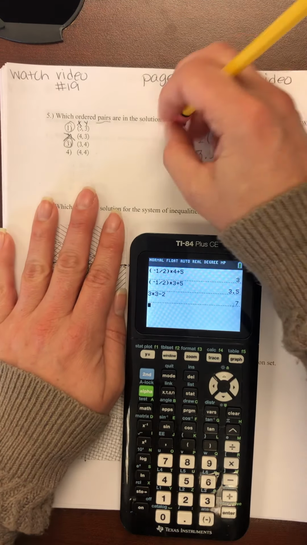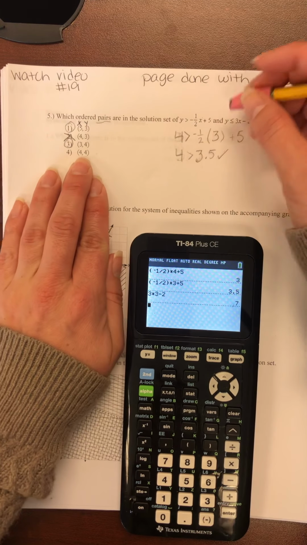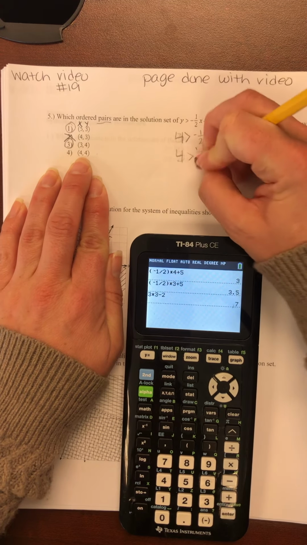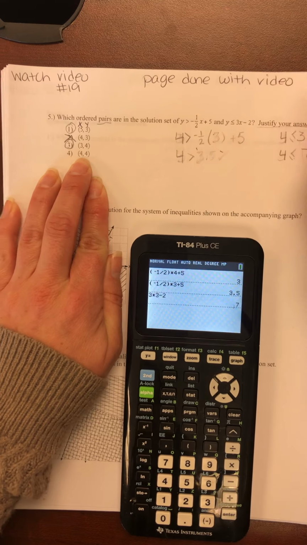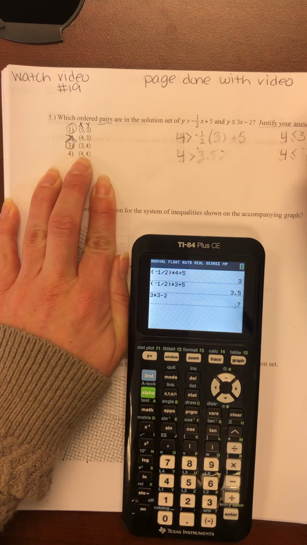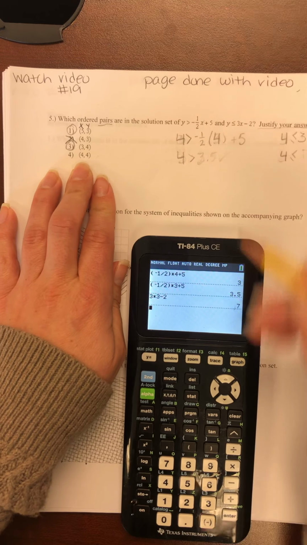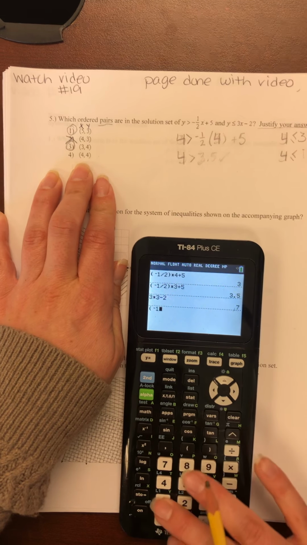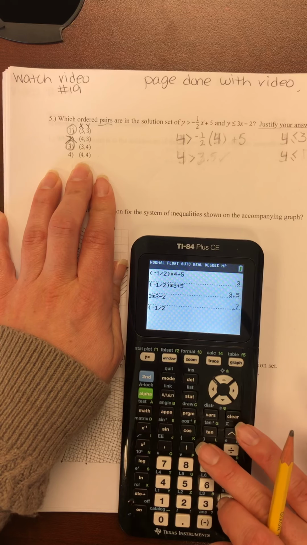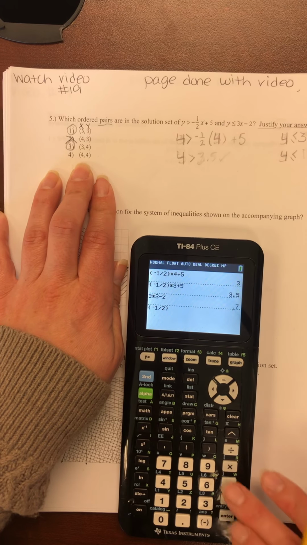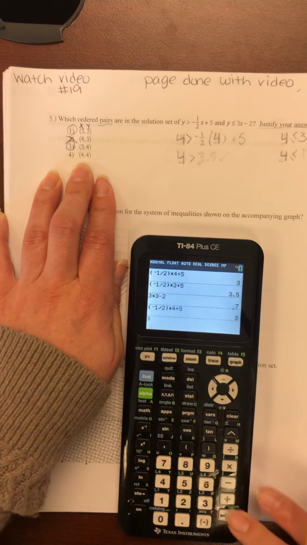Now we're going to do the same thing with choice 4. I can leave the 4s because my x and y are both 4s this time. So I have a 4 for x and a 4 for y. With parentheses for fractions, parentheses -1 divided by 2, close the parentheses, times 4, and then plus 5.